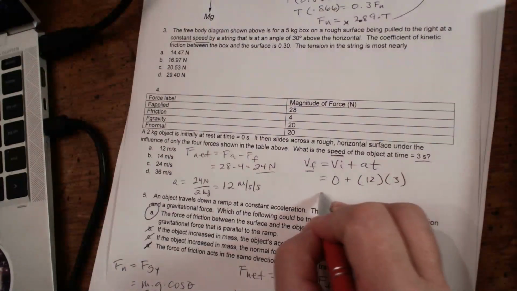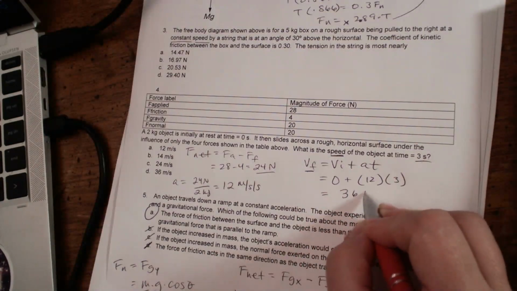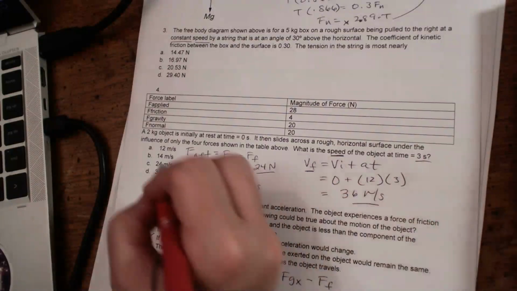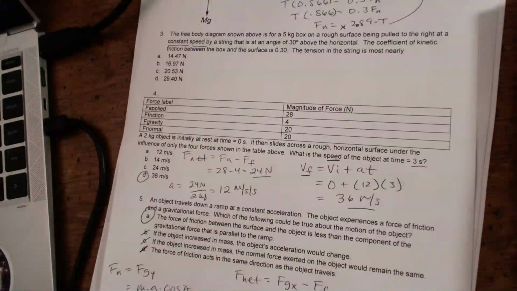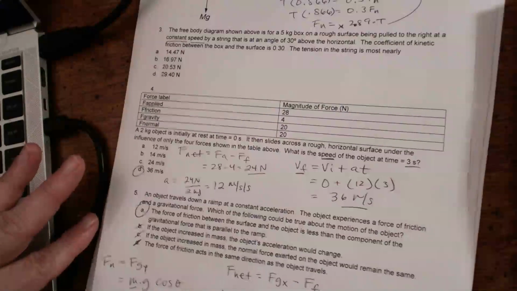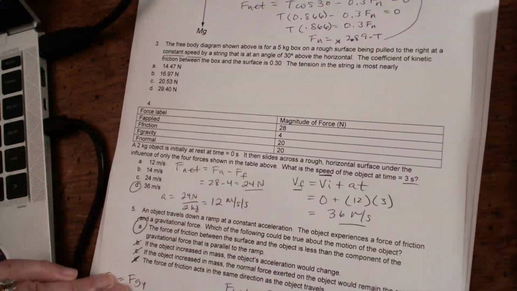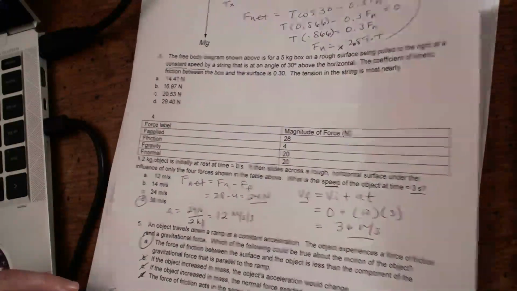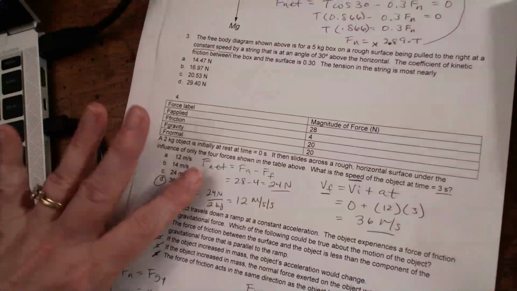And so I'm going to end up with 12 times 3 is 36 meters per second. Okay. So that is a connection between dynamics and kinematics, and we will talk about that. Hopefully we'll have time to spend a day on that next week, but I want to go ahead and throw that one in here just to try and get us to think about that a little bit. Okay.